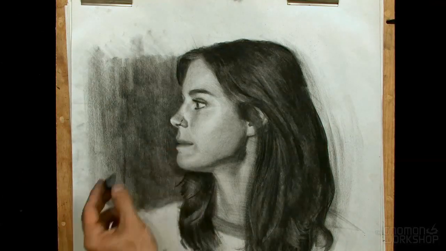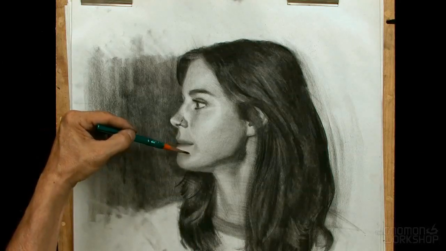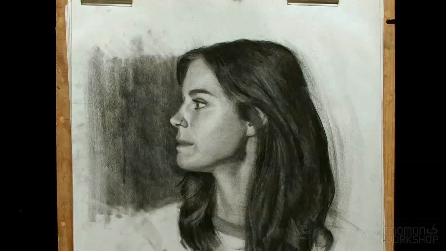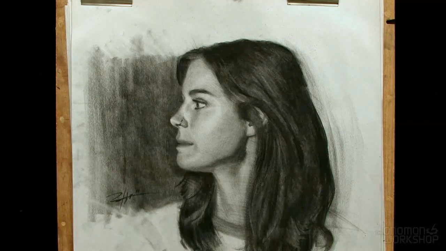I have a couple little things to do just to patch up some spaces that got a little blurry. And that's about it. Oh, we can't forget the signature. Cannot forget the signature. I can't forget who did this drawing.